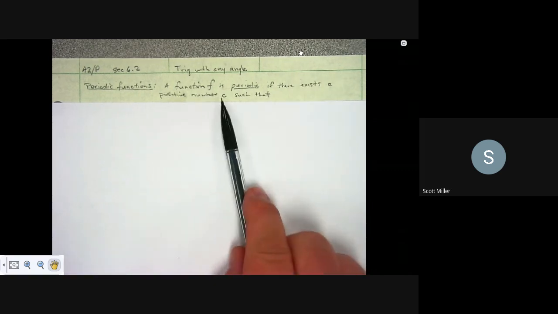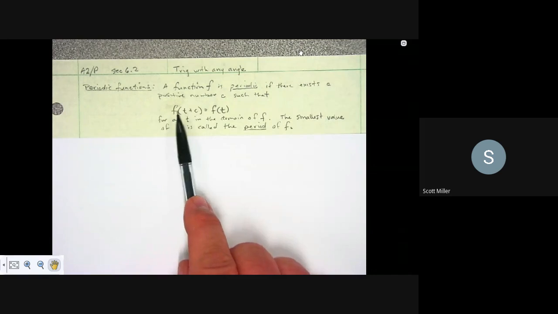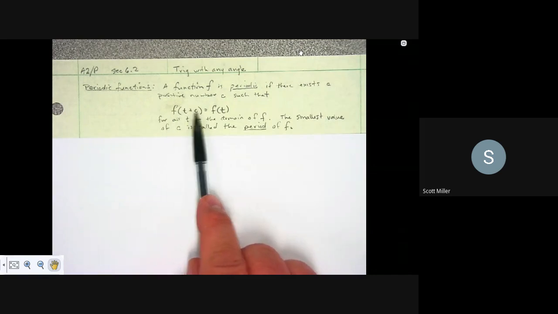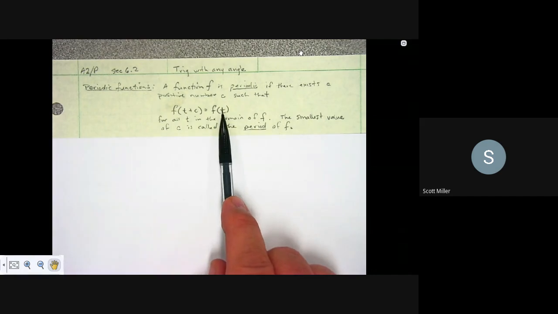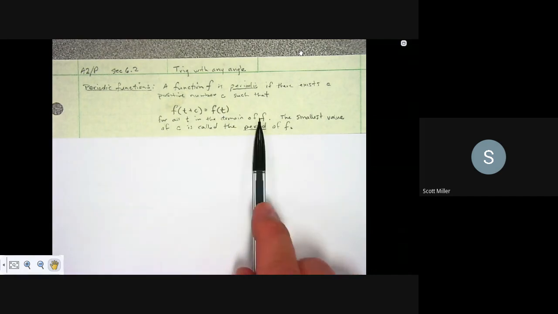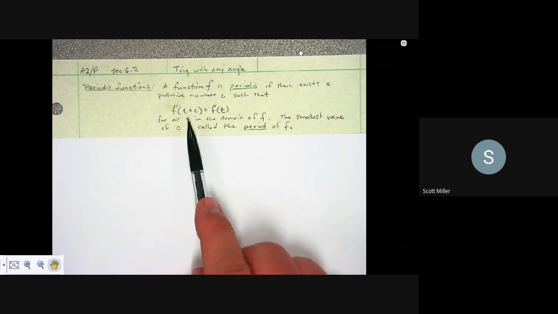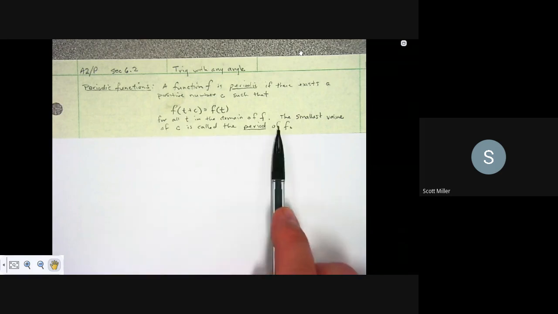Let's start with that. A periodic function is a function if there exists a positive number, in this case we'll call it c, such that if I take the value of the function at some t plus c, I get the same values as if I had f of t, for any value t in the domain of f. So in other words, I just get back the same answer. It repeats itself. The smallest value of that c where this occurs is called the period of the function.